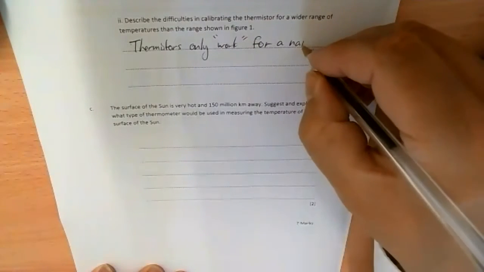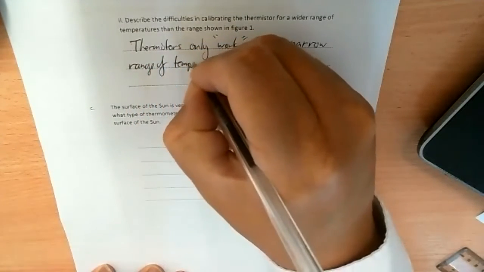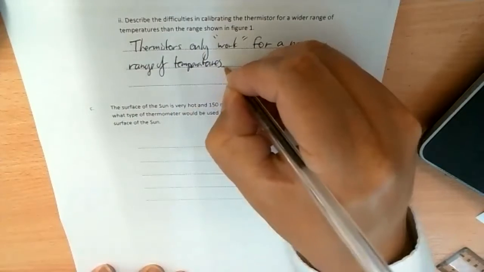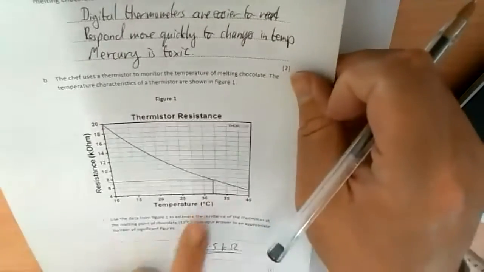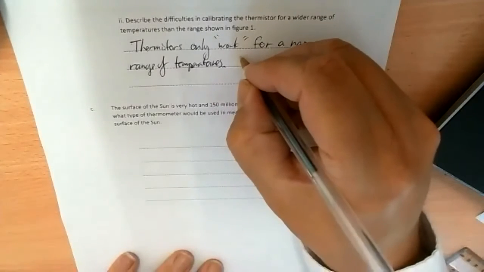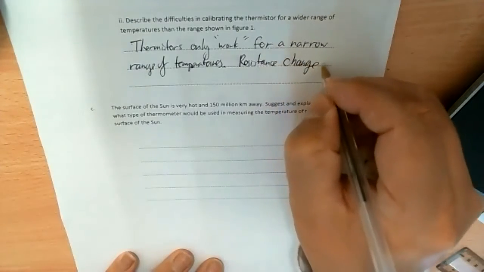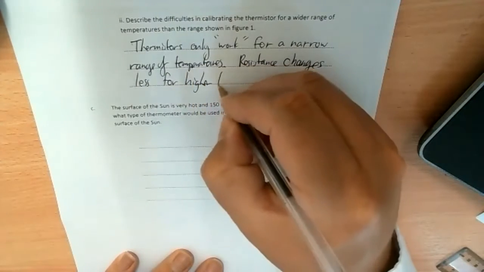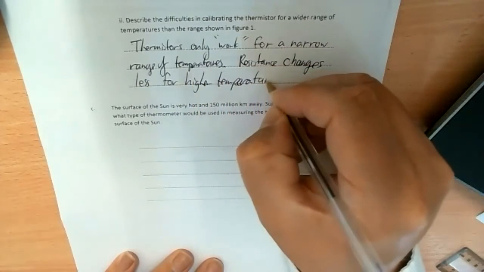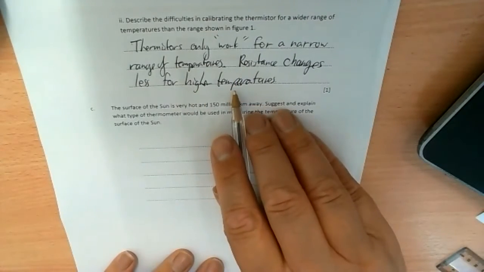There we are. So it works for a narrow range of temperatures. Okay. You could also add in, although this is only one mark, that for higher temperatures, the resistance changes less. So the resistance changes less for higher temperatures. Okay, that would be a much meatier answer, because I think that really does show an understanding of the data.